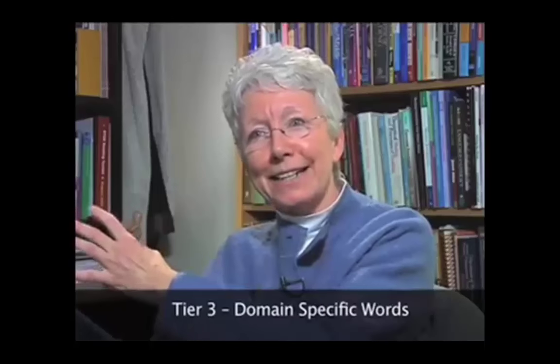And then there are these tier 3 words at the very opposite end. And the tier 3 words are the domain-specific words. Those are the ones that content area teachers want to teach. That's their content. They're things like isotope and peninsula and quadratic and those sorts of words.